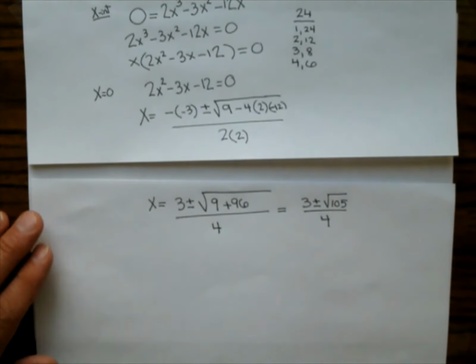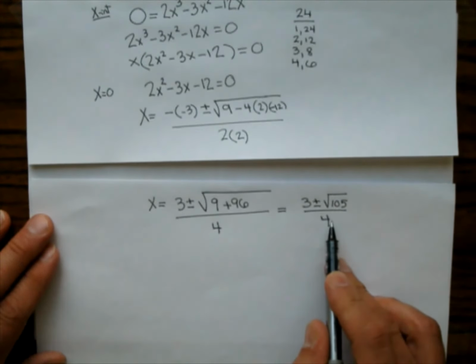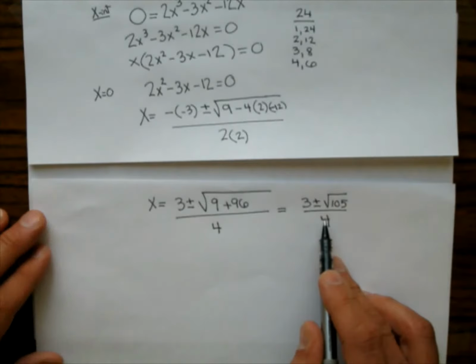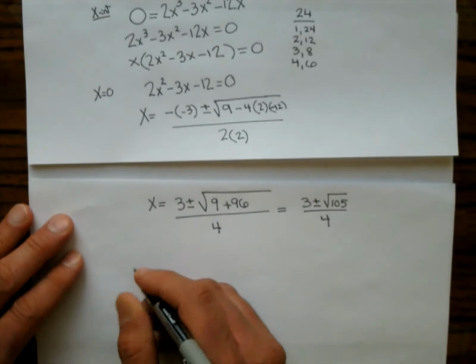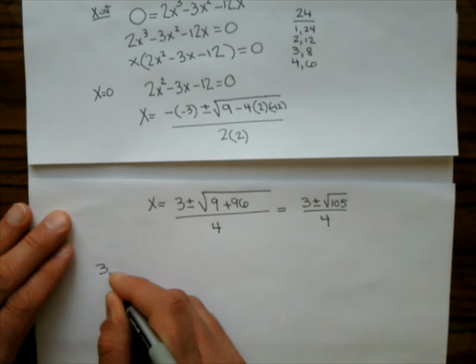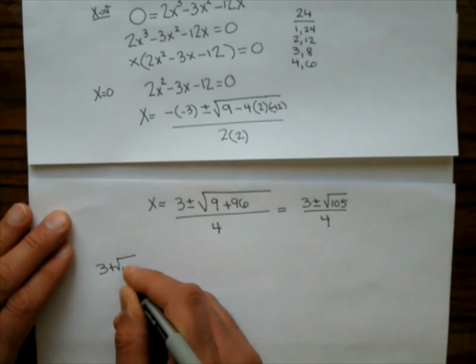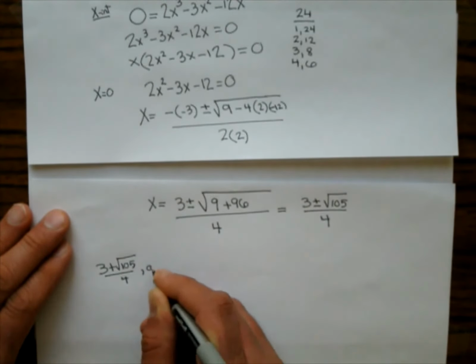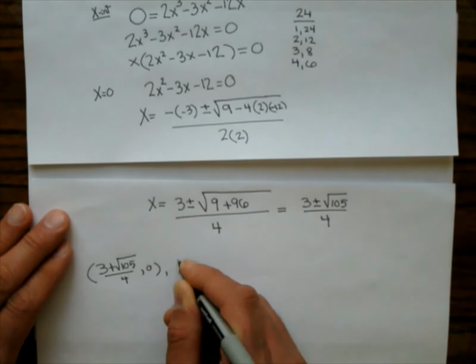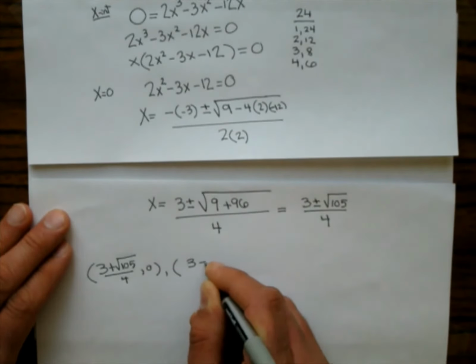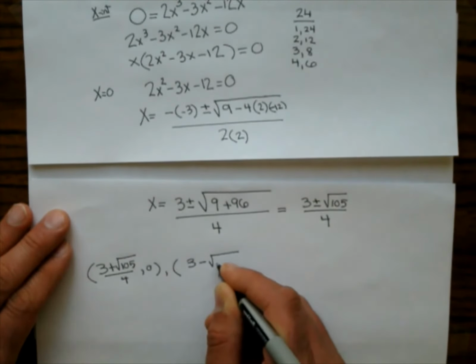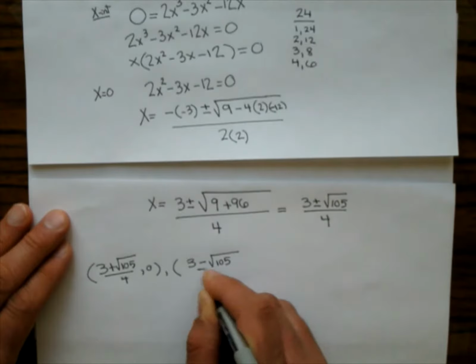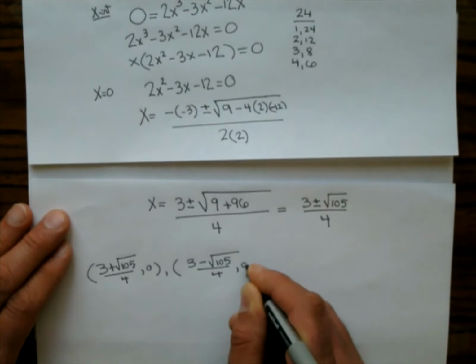So my x-intercepts, there are 2 of them, and there they are. I could say (3 plus root 105 over 4, 0). And then I have (3 minus square root 105 over 4, 0), and I get 2 of them from that.